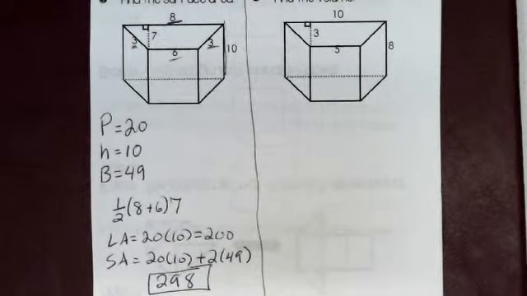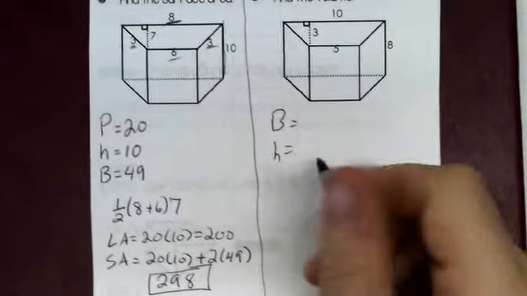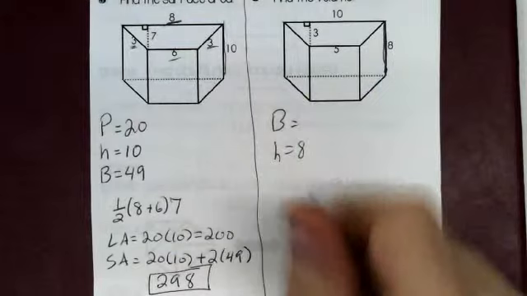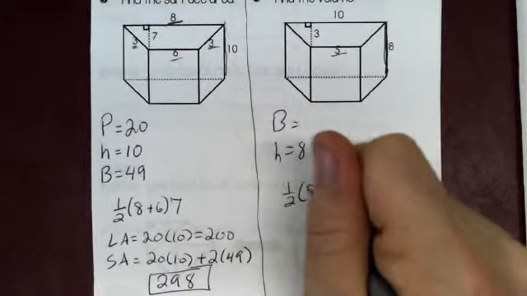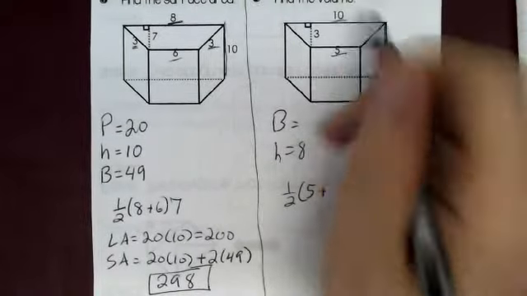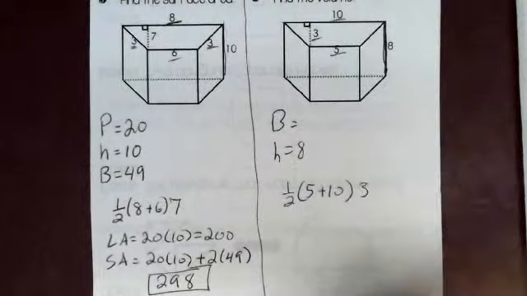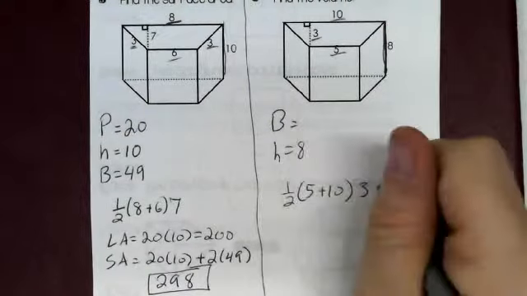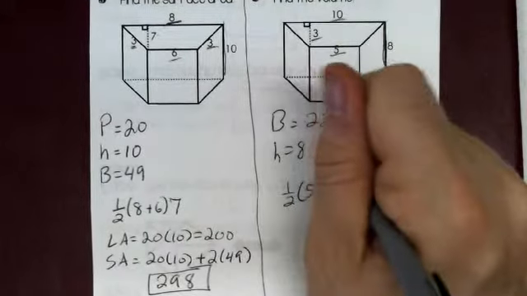And for our last example, we're going back to volume. We just need to know the area of the base and the height. Well, my height of my prism, that would be 8. The area of the base, that would be 1/2 of the 5 plus the 10 times the height of my trapezoid, which is a 3. So that gives me the area of the base to be 22.5.